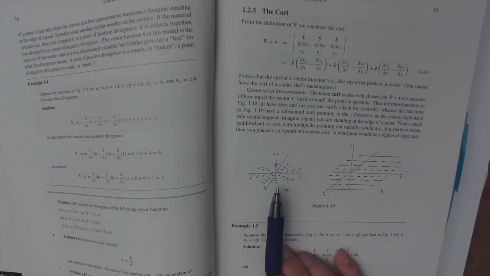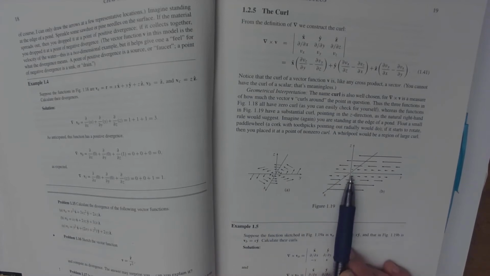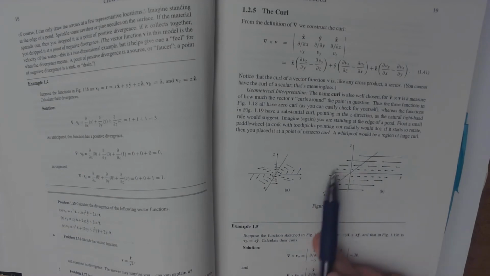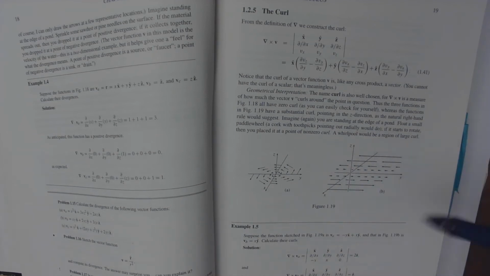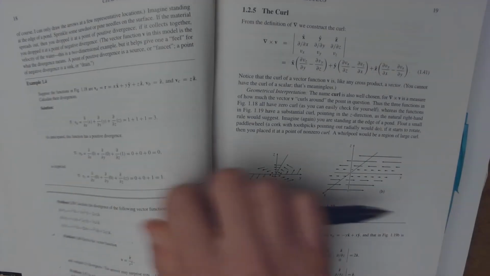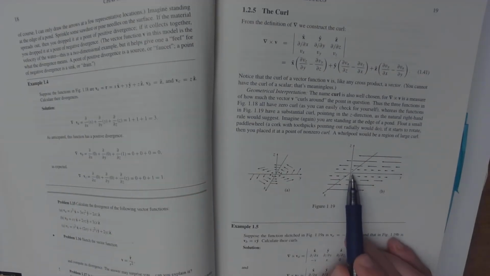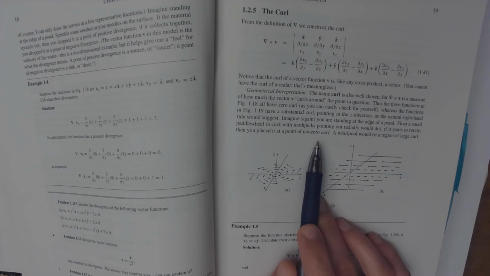So you can see that if you put your paddle wheel right here in the middle of the pond, this would be like a whirlpool in the pond. The water's flowing in a circle. The paddle wheel would turn. Here, the vector field isn't going in a complete circle like it was over here, but if you put your paddle wheel here, because the water is flowing this way on this side of the y-axis and this way on the other side of the y-axis, your paddle wheel would still turn. So these two vector fields have non-zero curl.